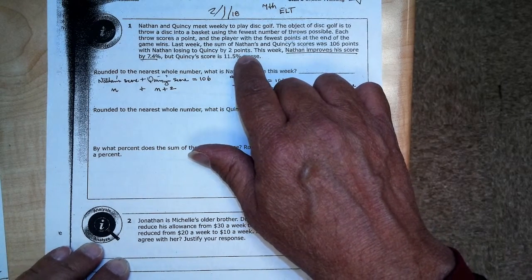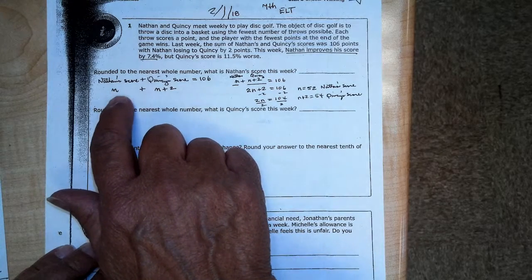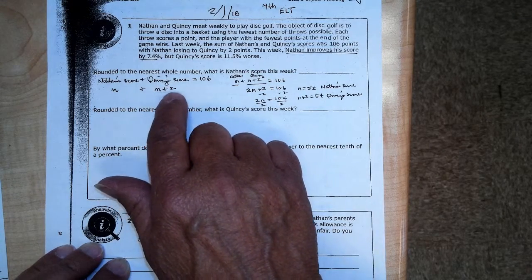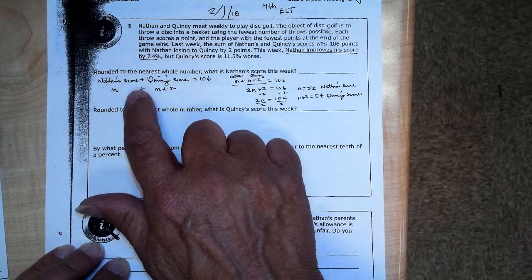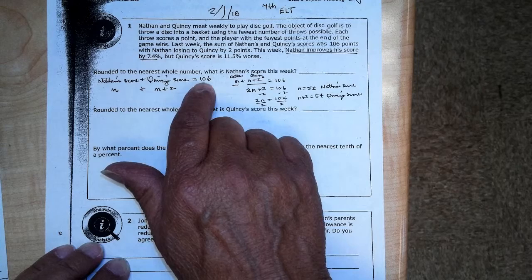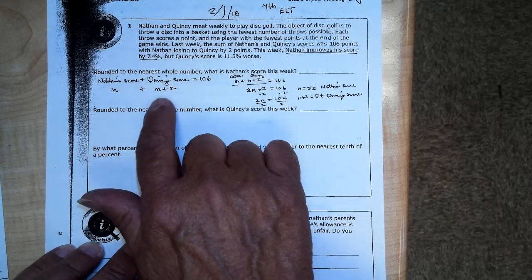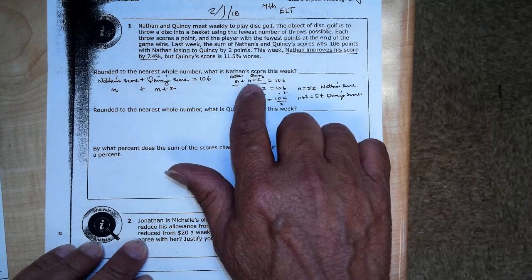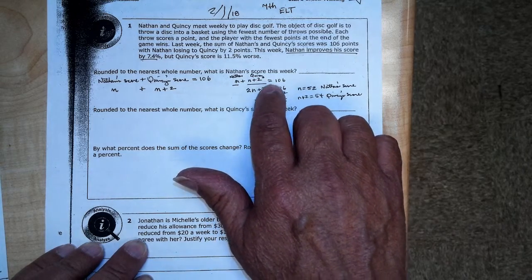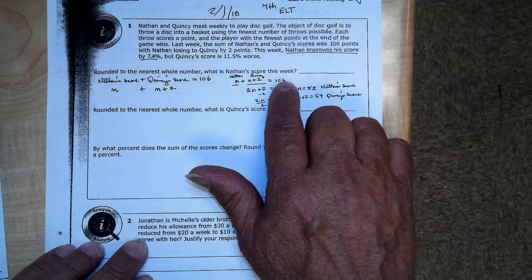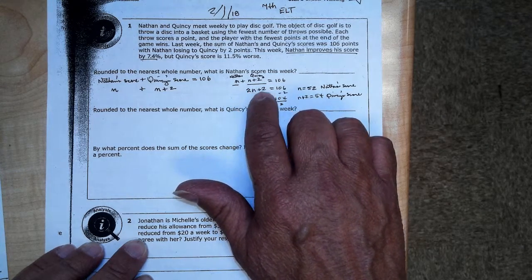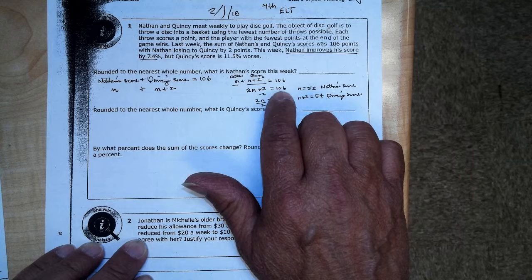So if we take this information, we know that Nathan's score was N, so then Quincy's score had to be N plus 2, because of 2 points more than Nathan's. And that adds up to 106. So our equation comes out to be N plus N plus 2, which is Nathan's and Quincy's score, adding up to 106. We combine the two N's and you get 2N plus 2 equals 106.